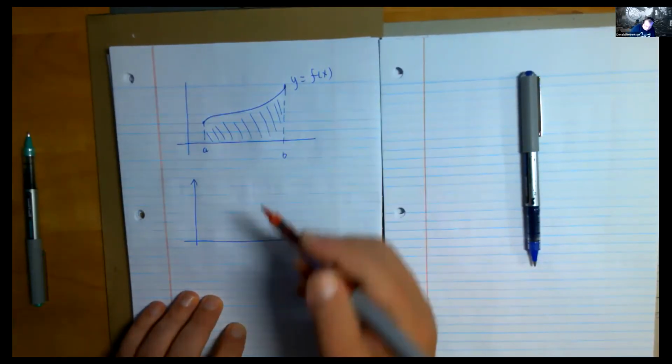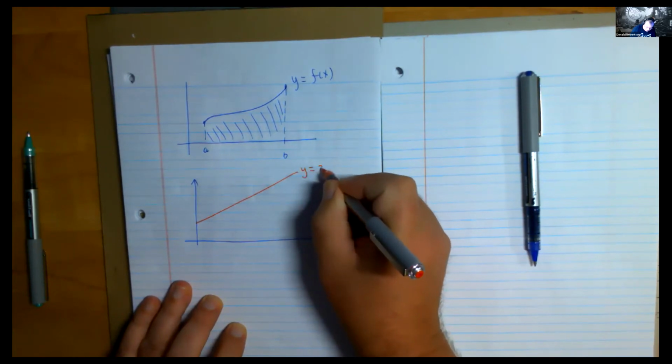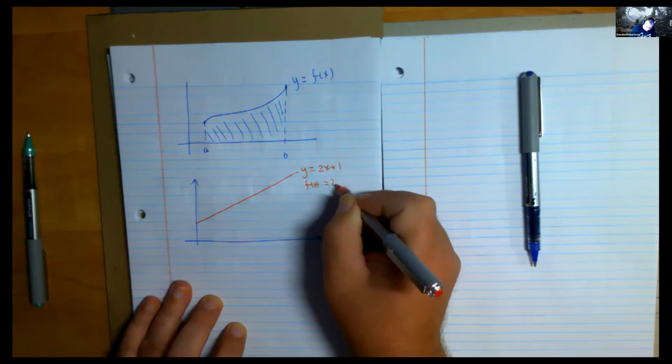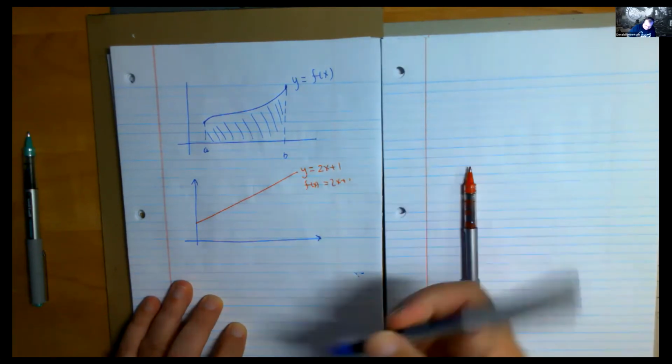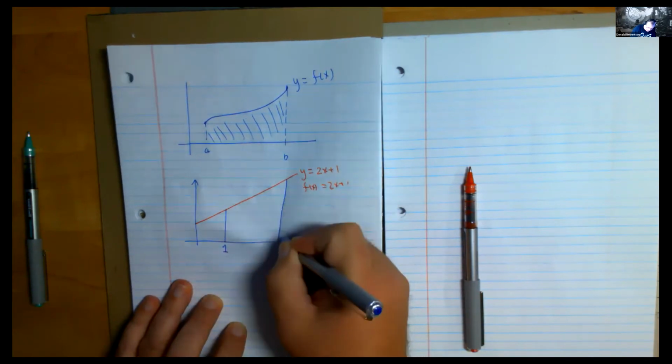Okay, so first one is straight lines. Suppose this fella is that, or if you prefer, f of x equals 2x plus 1, right? And suppose I was interested in the area between 1 and 3.